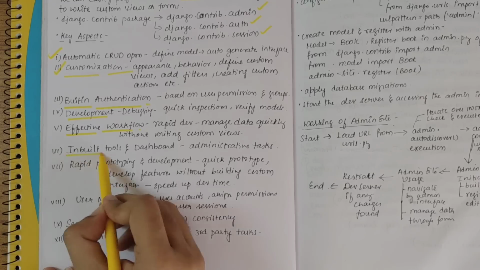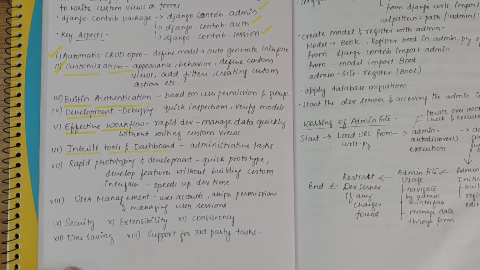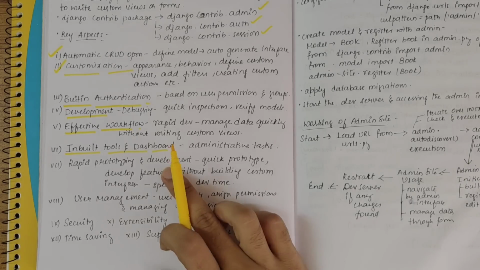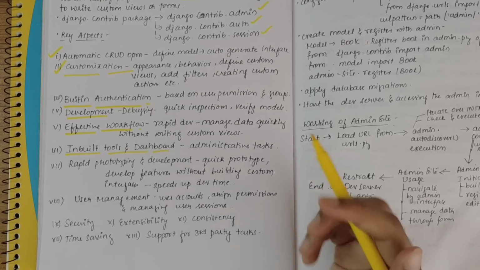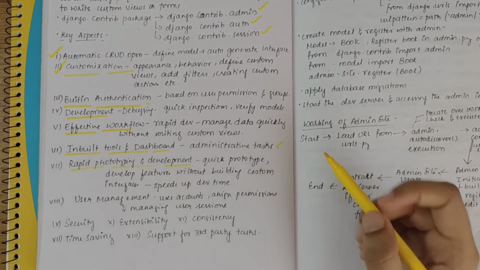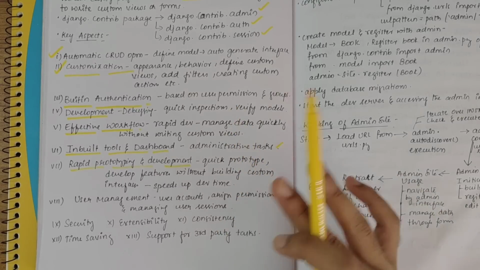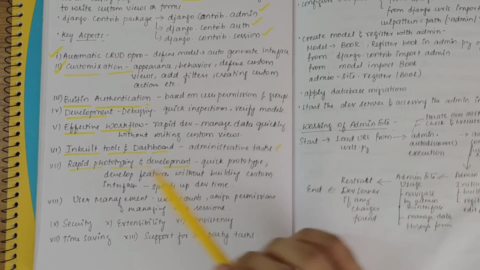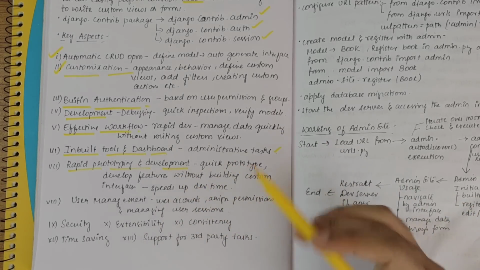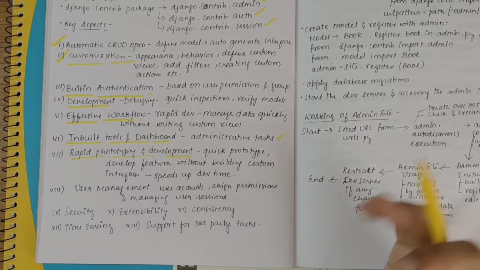Next we have the inbuilt tools and dashboard. There are multiple features and libraries available in the package which we can make use of, and a dashboard is also present through which we can perform administrative tasks. Then we have rapid prototyping and development. By using the admin interface, we can create quick prototypes and develop features without building custom interfaces. By doing so, this will save our time and speed up development.